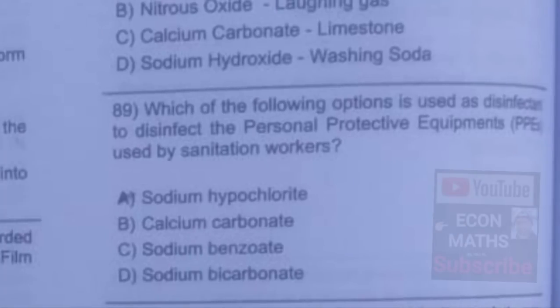Next question is, which of the following options is used as a disinfectant to disinfect the personal protective equipment used by sanitation workers? The options are sodium hypochlorite, calcium carbonate, sodium benzoate, and sodium bicarbonate. The correct option, I guess, is the first one. I am not sure about the option.